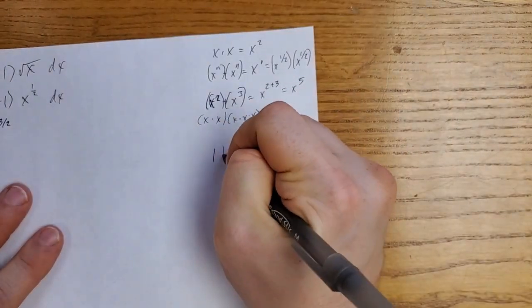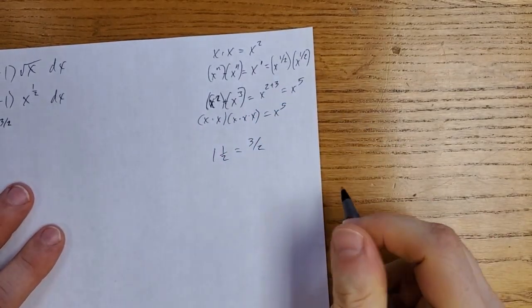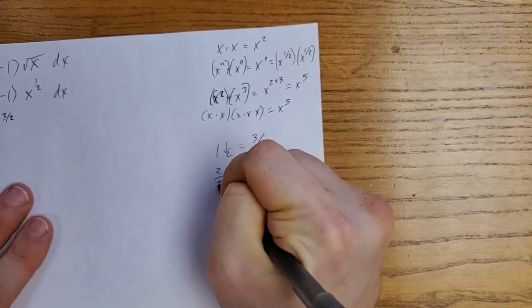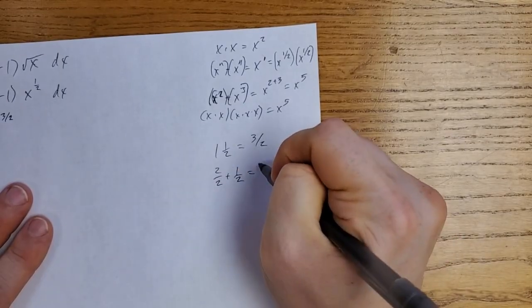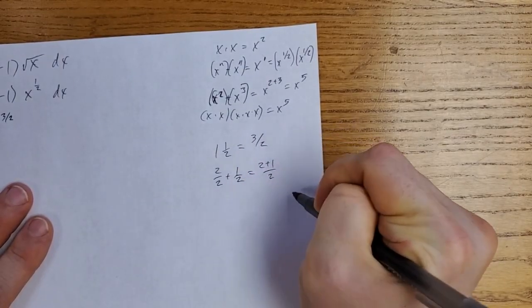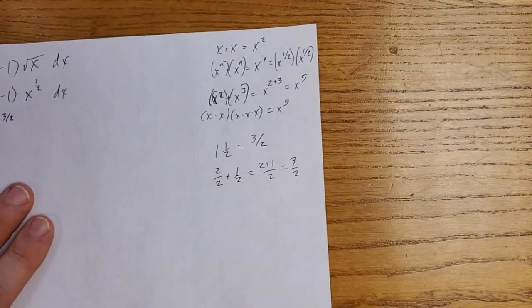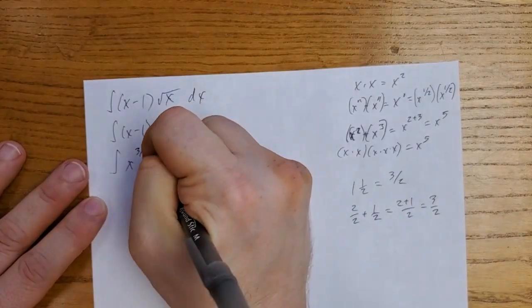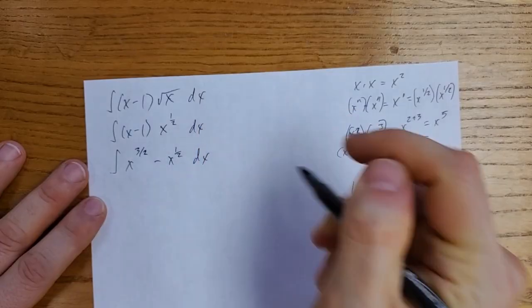But 1.5 we know is 3/2 because 1 is 2/2, and you add across with the same denominator and you get 3/2. So x to the 3/2 minus x to the half dx.